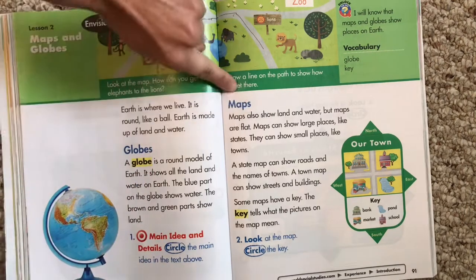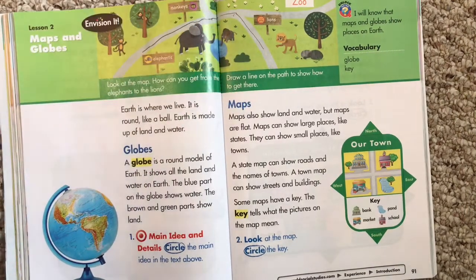All right, over here, maps. Maps also show land and water, but maps are flat. Maps can show large places like states. They can show small places like towns. A state map can show roads and the names of towns. A town map can show streets and buildings. Some maps have a key. The key tells what the pictures on the map mean.